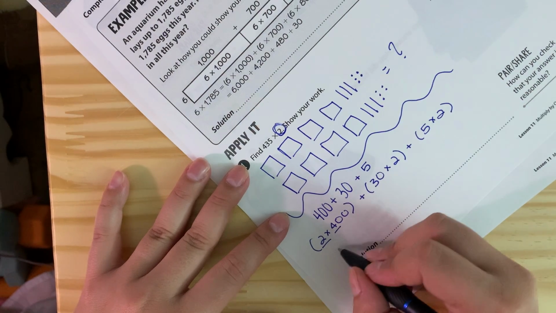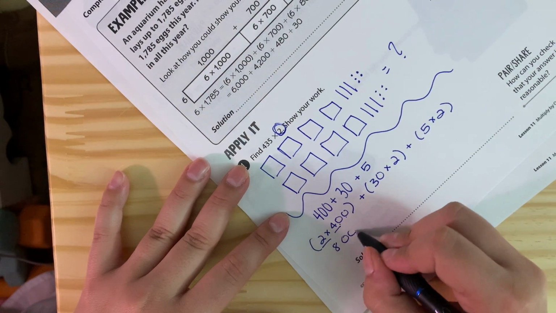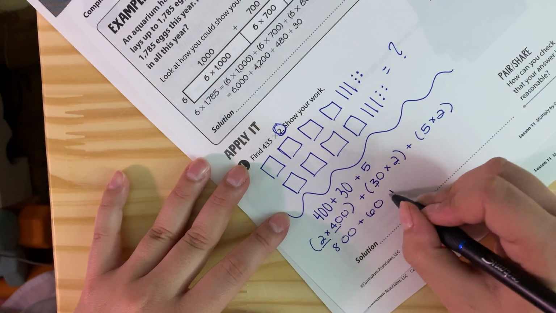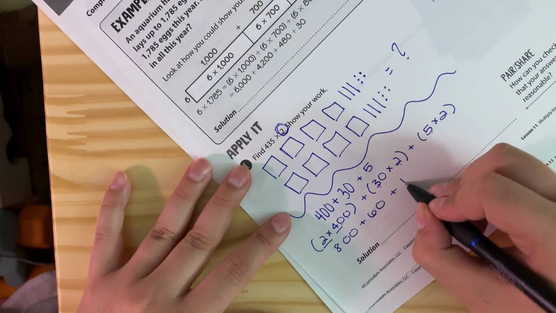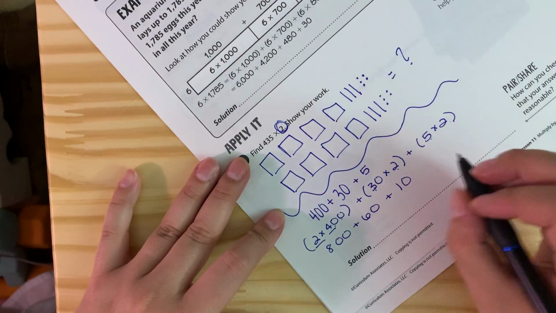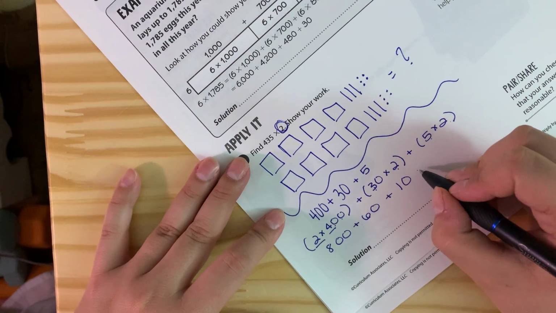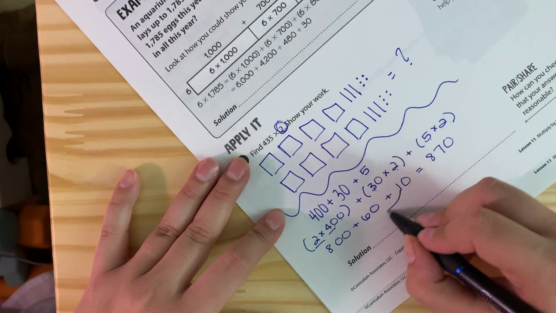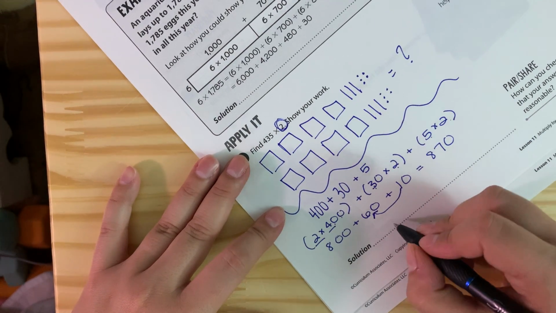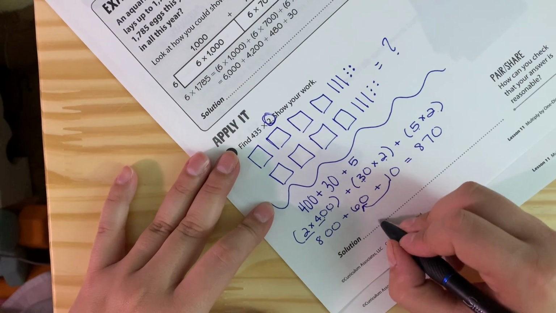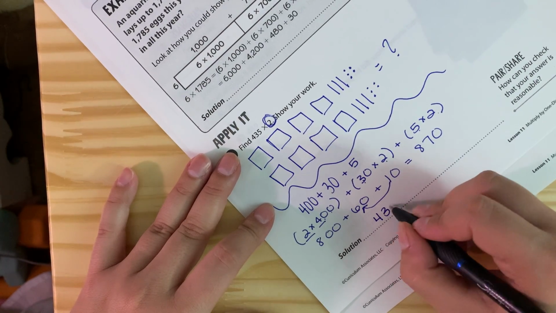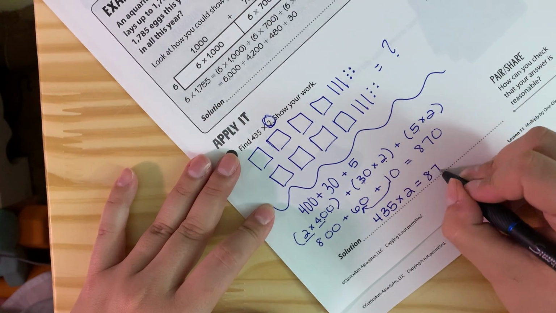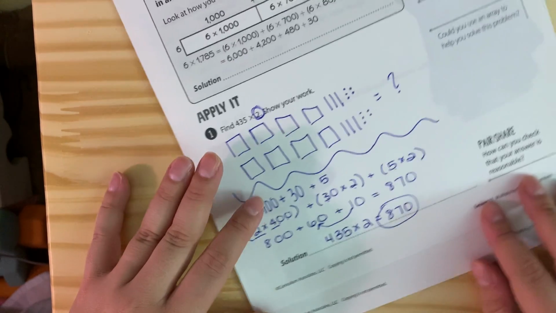So then 2 times 4 is 8, add the 2 zeros, plus 3 times 2, which is 6, and add a 0, plus the 5 times 2, which is 10. So then our answer would be 870, because that 10 would bump up that 6. So then we could say 435 times 2 is equal to 870.